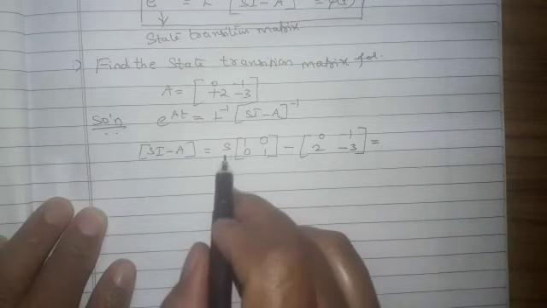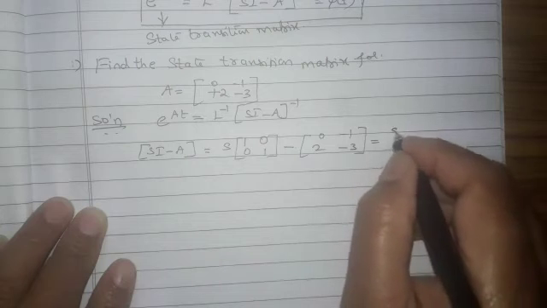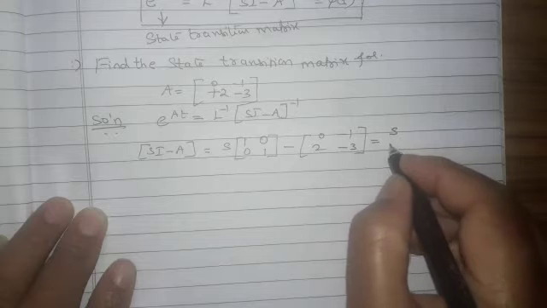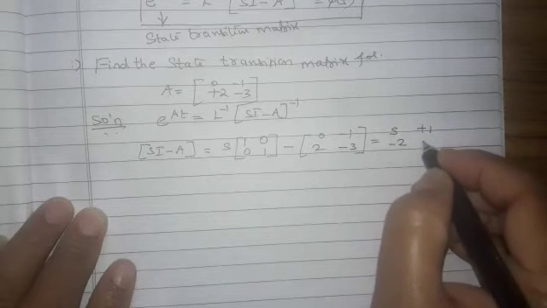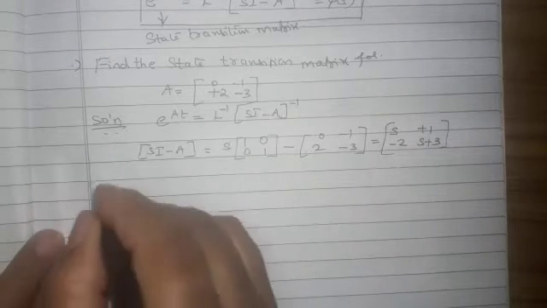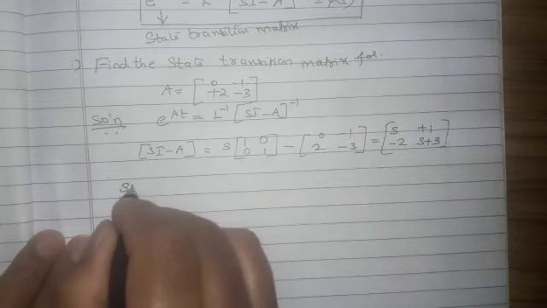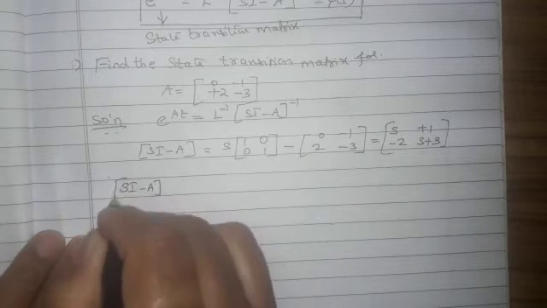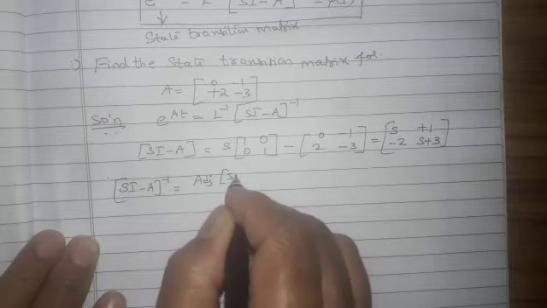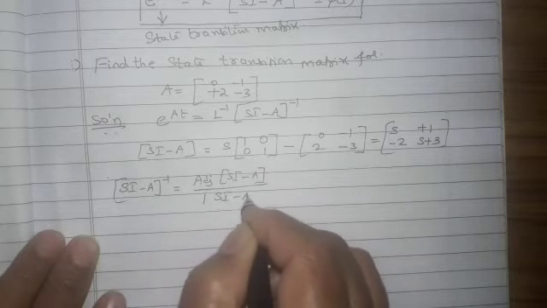This will be equal to, you all know how to do this. This will become S minus 0, that is S. This will be 0, then minus 2, so this will be minus 2 plus 1 and S plus 3. Okay. Next I am supposed to find out (SI minus A) inverse. How do I find (SI minus A) inverse? (SI minus A) inverse is equal to adjoint (SI minus A) divided by determinant (SI minus A).